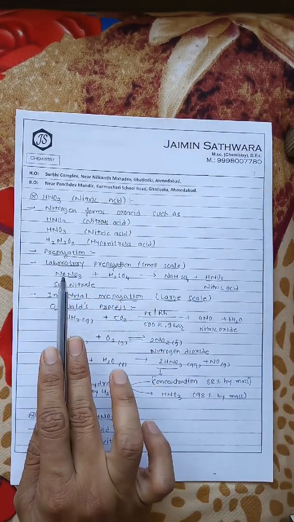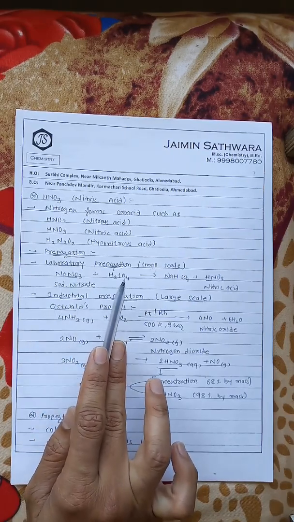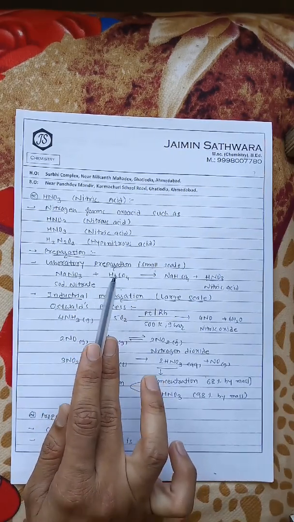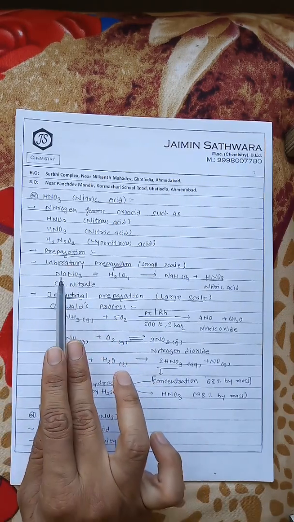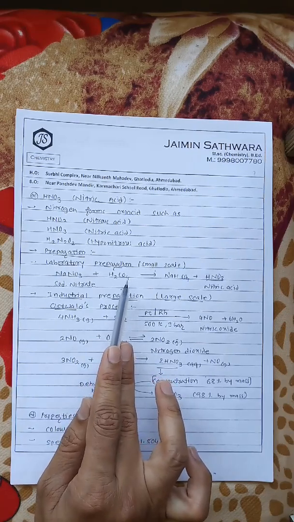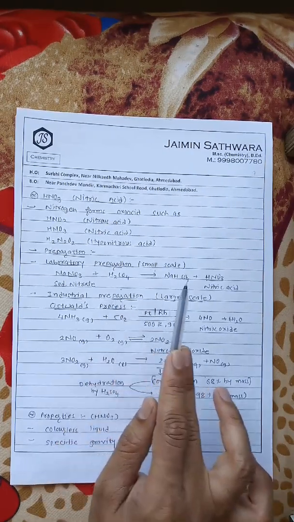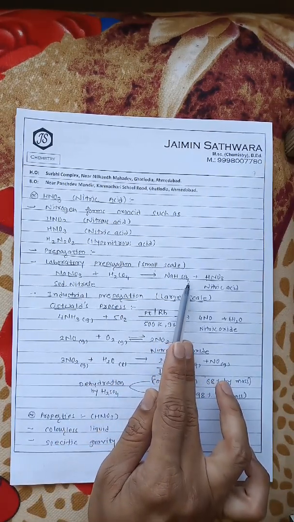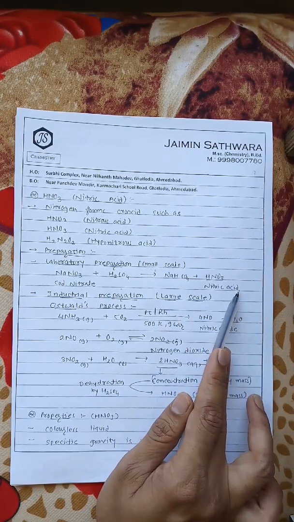Preparation of HNO3. The first is a small scale preparation, also known as laboratory preparation. In the laboratory we can prepare HNO3 with the help of sodium nitrate and H2SO4. Sodium nitrate on its reaction with H2SO4 gives sodium hydrogen sulfate, and HNO3 is released during the reaction.